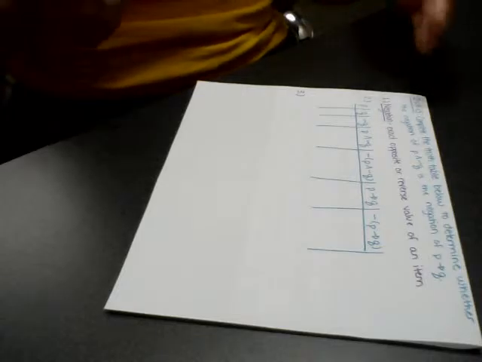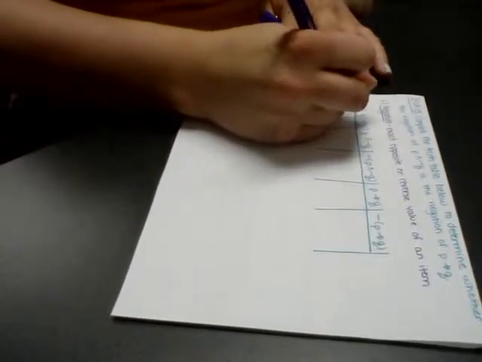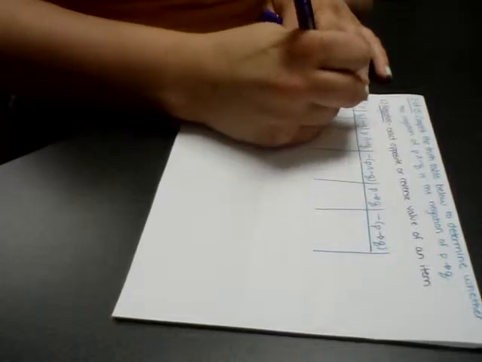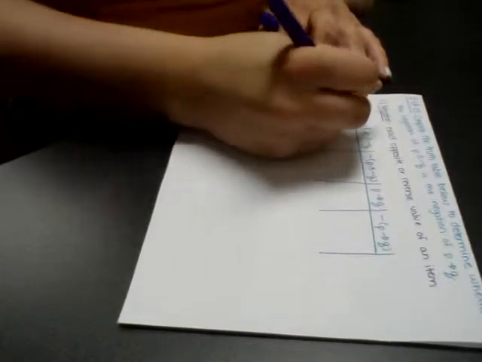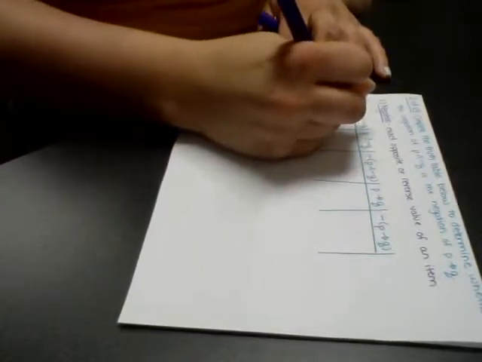The first step in figuring out the truth table is to find the values for just the regular P and Q statements. Our values for P go true, true, false, false. And then our values for Q go true, false, true, false. That just allows us to see the different situations that can happen between our P and Q values here.